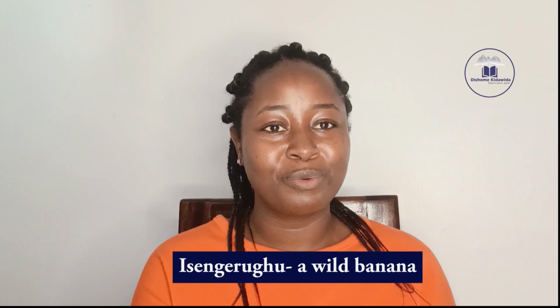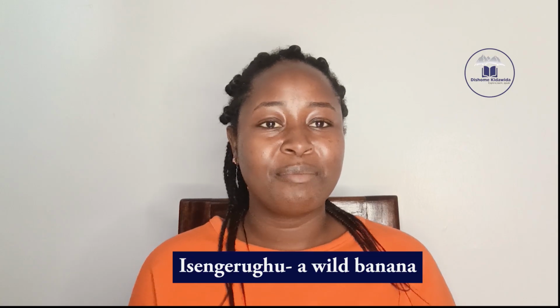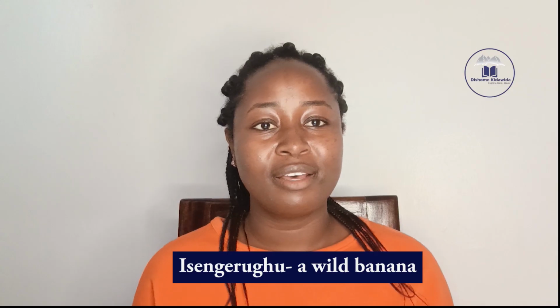We also have something that is called isengerugu. Isengerugu refers to a wild banana. These are banana plants that grow in the wilderness. They are called isengerugu. That is in singular. When there are many, masengerugu.